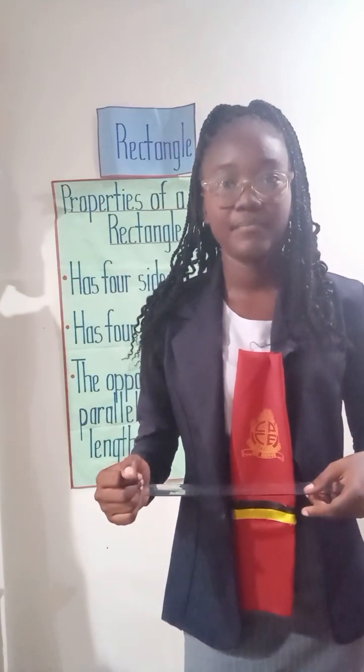Good observation. My laptop. Nice. And even your tabletop, the desk that you have. Yes, that is correct. That is shaped like a rectangle. I'm going to take two more. The cupboard. Good. And the door. Very good. So you see, objects right around us are shaped like rectangles.